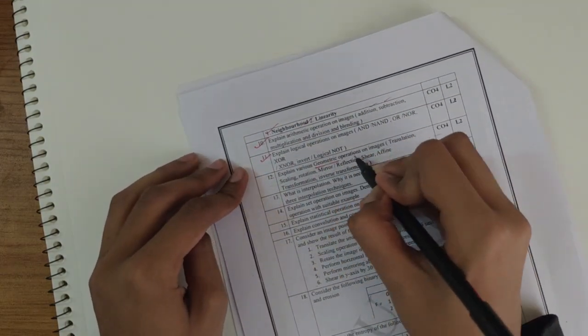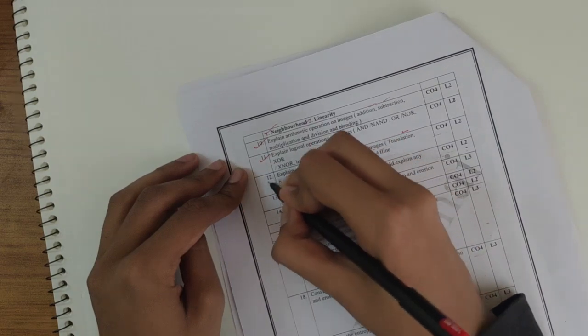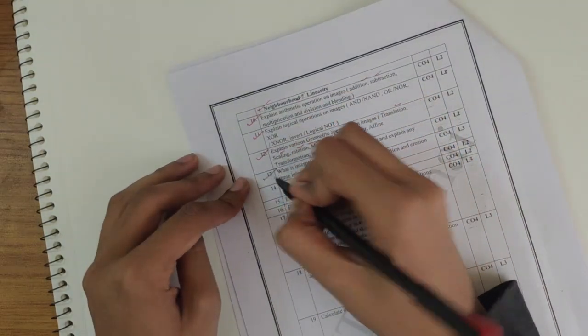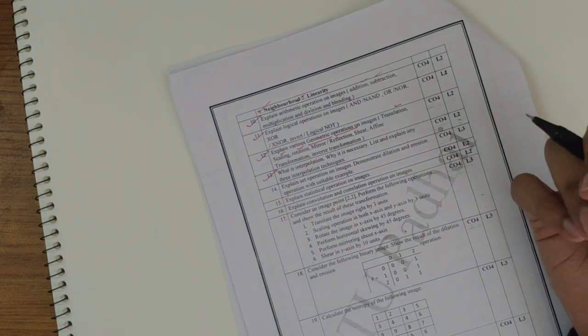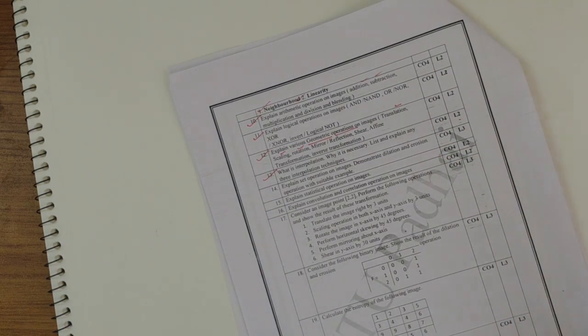Then we have something known as geometric operation. This I've already studied: translation, rotation, scaling. I've solved one question on this. What is interpolation? Already it's done. Forward and backward we have. Followed by that we have 3 more types: bilinear, bicubic, and one more is there. Just go through the notes.